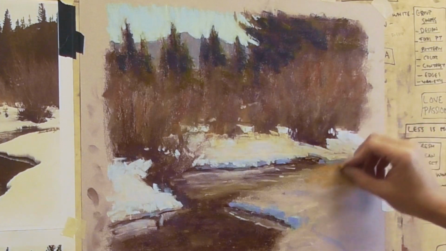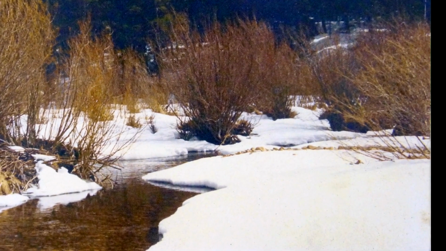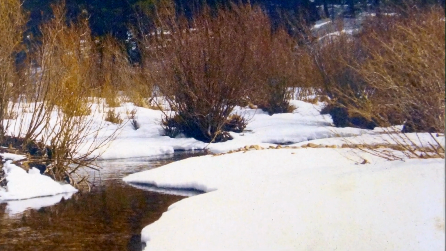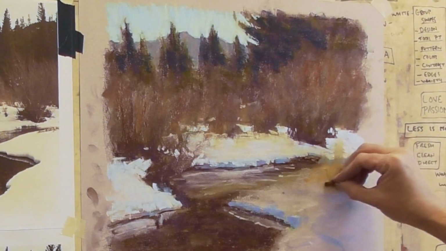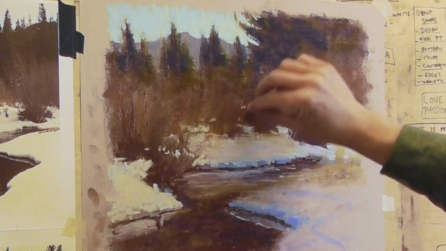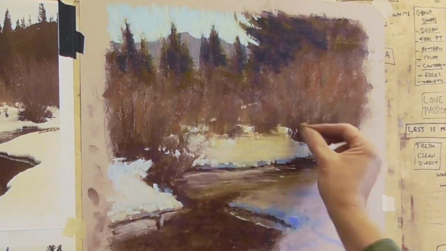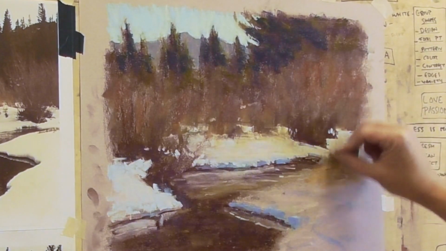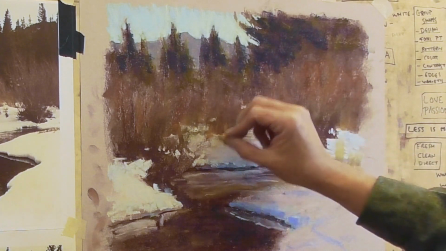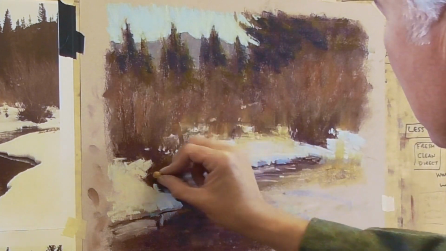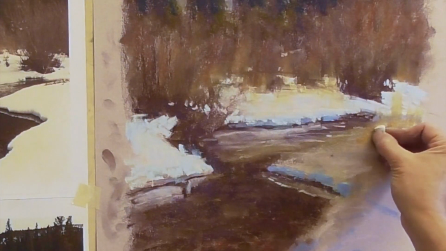Now here in the photo, I see it's a clump of rocks, but I'm just going to turn that into a bit of grass. It will help stop the eye right there where I need it to, and it will relate to the grasses I put here in the distance. So that's where the artistic license is being used, just to emulate the grasses that are in the background.